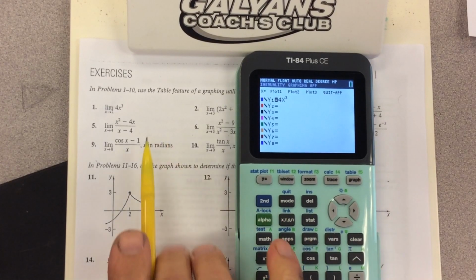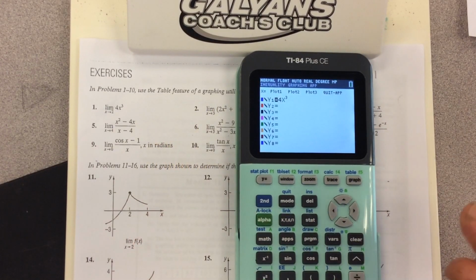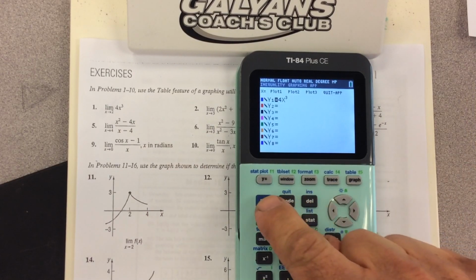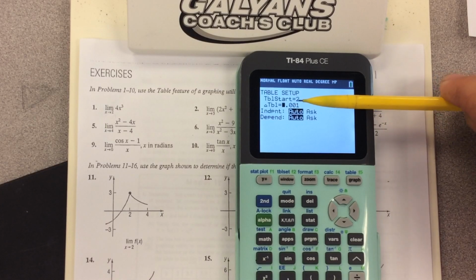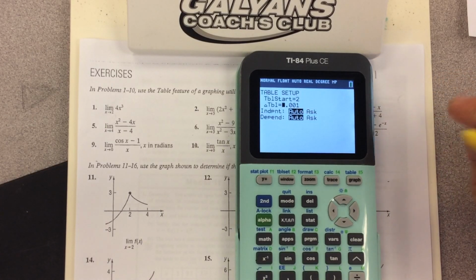And now I want to set up my table, and it says use a table feature. So to do that, I'm going to hit second, table set. And what you want to do is set your table up to start at that 2 value, whatever that number is. So in each case, you'll go in and change this. So I'll start it at 2, and I'm going to change my table by a really small increment. I want to know what happens close to 2, not exactly at 2.